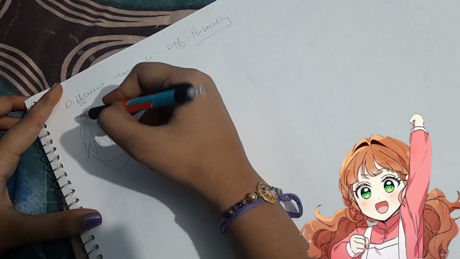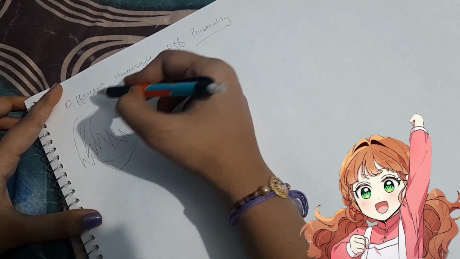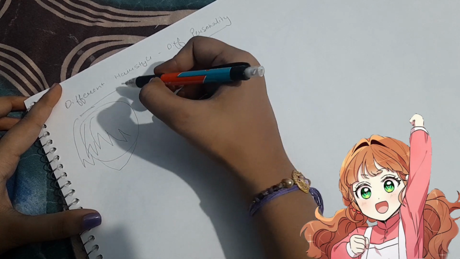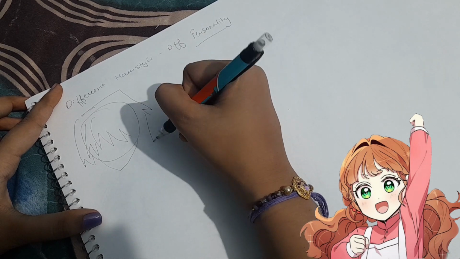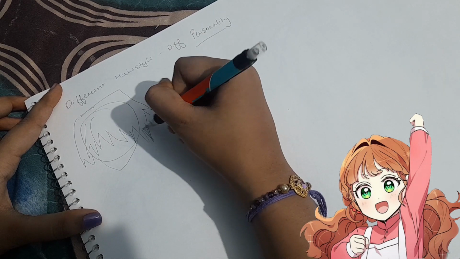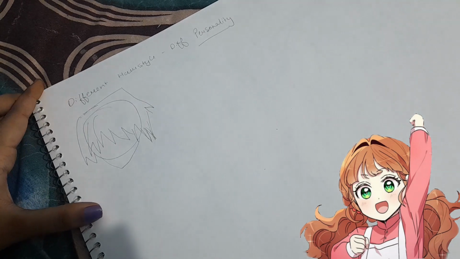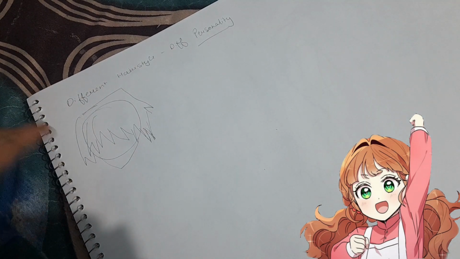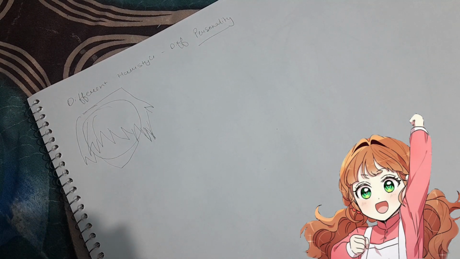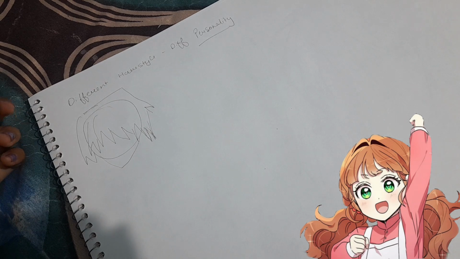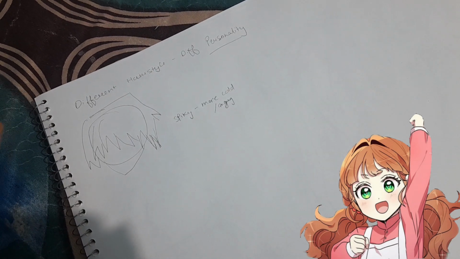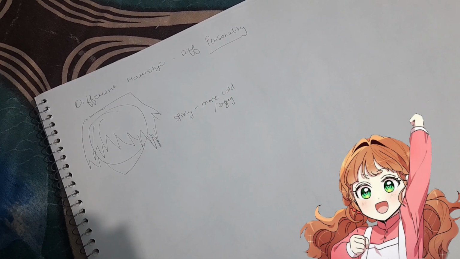So while drawing hair, you can keep in mind what type of personality you want them to convey. This can give you a foundation on what hairstyle you can draw that is suitable for your story, if you are drawing it for a story.